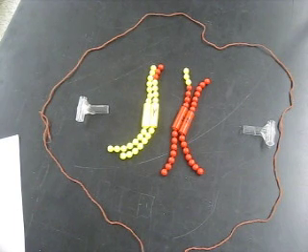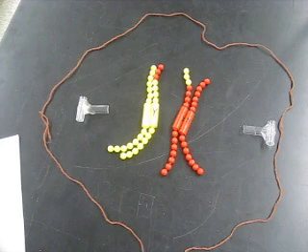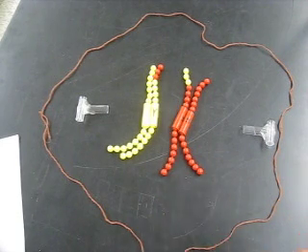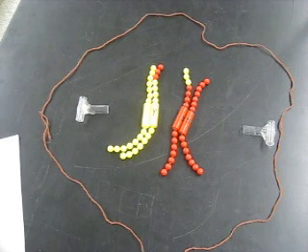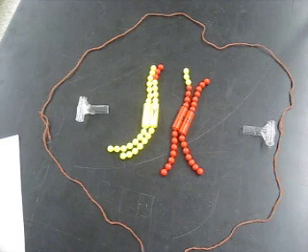Now what's happened here is that the genetic material has been exchanged between these two so that they're different from the original chromosome.